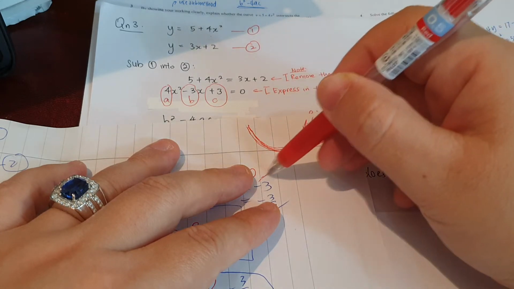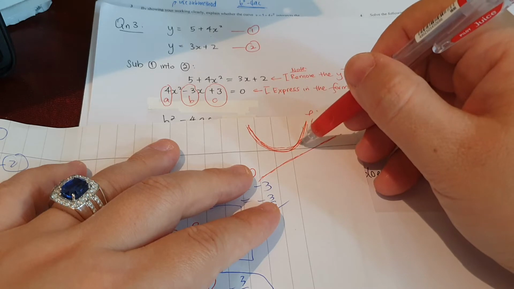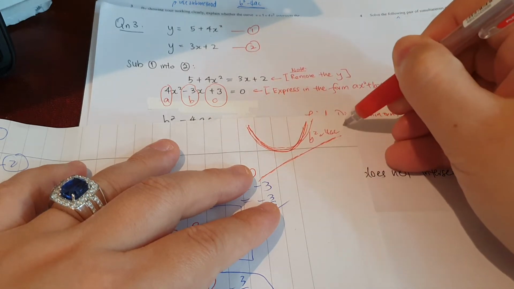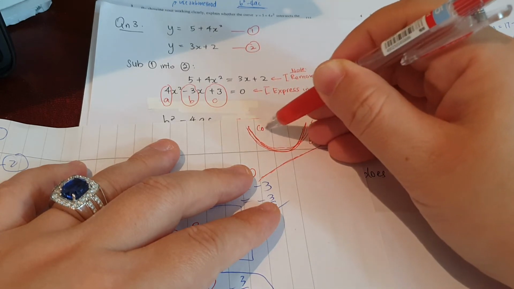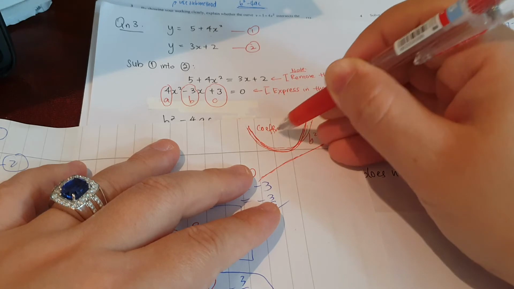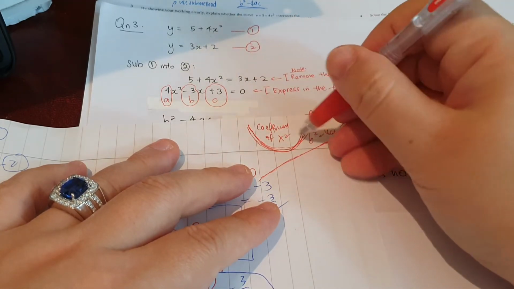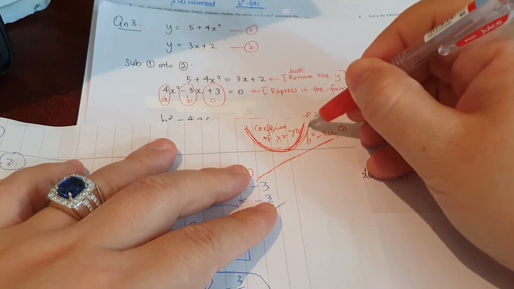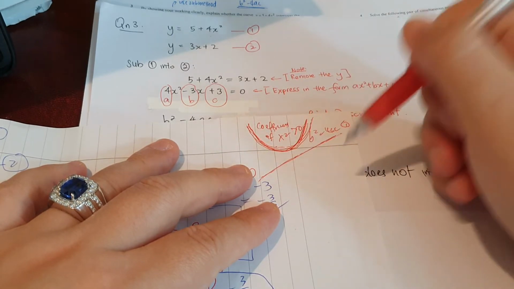If you're asked to explain why the line is below the curve, what you can do is prove that b squared minus 4ac is less than 0, so no intersection. And because the coefficient of x squared for this curve is positive, the shape is like a happy face, so they will never intersect.